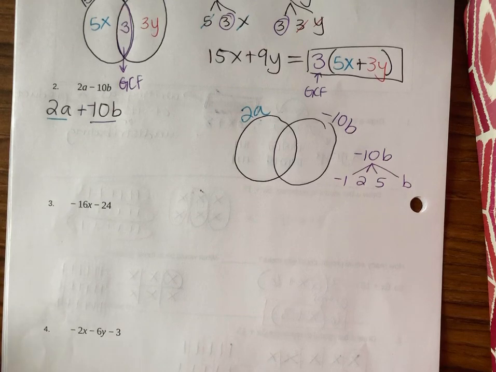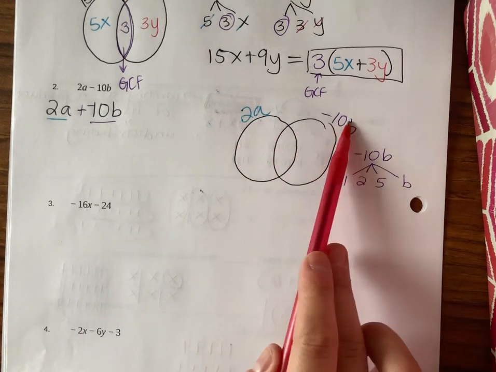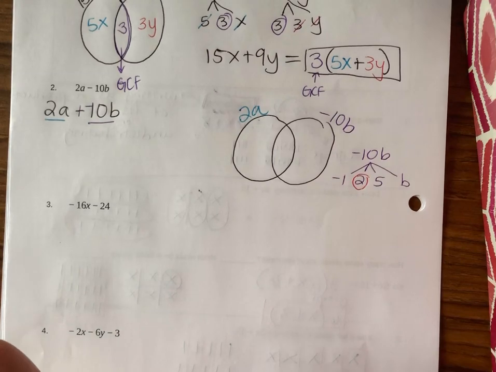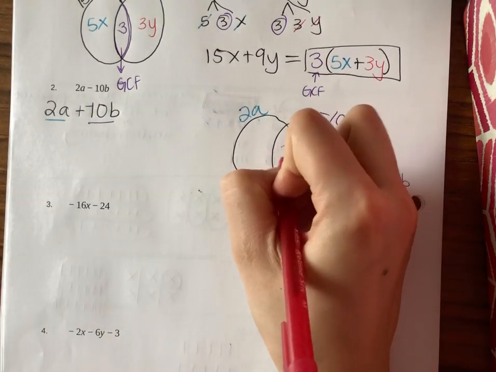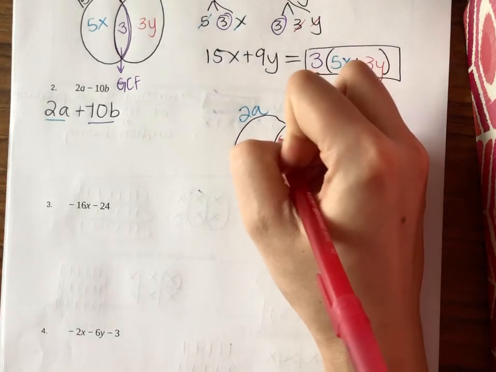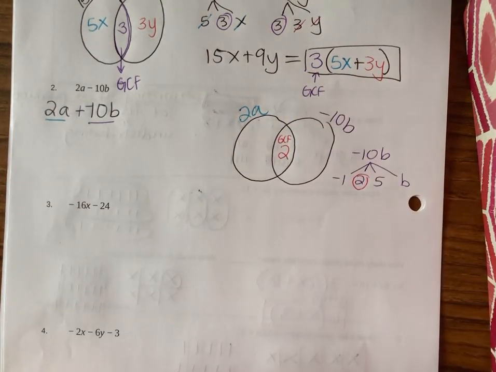So let's fill in our Venn diagram. The thing that our two numbers share is that they both have a 2 in it. So this is going to become my greatest common factor possible, and I'll fill that into the middle here, into my GCF spot. The overlapping factor, the common factor.